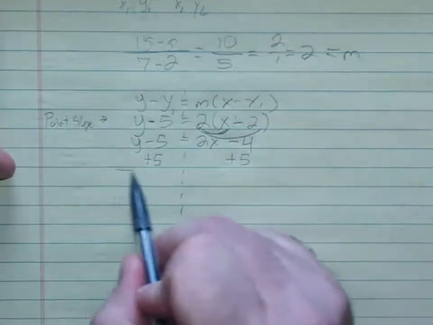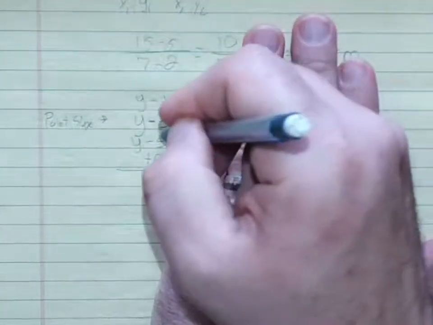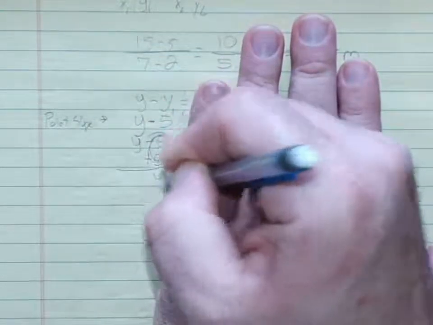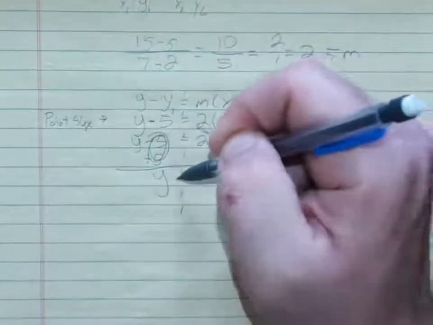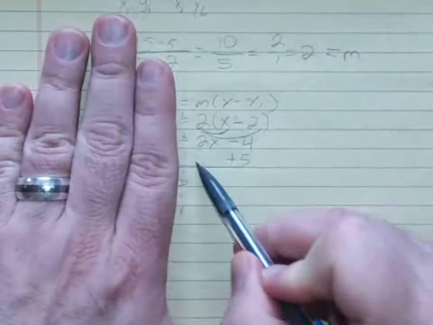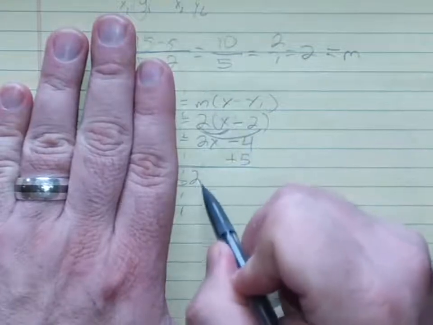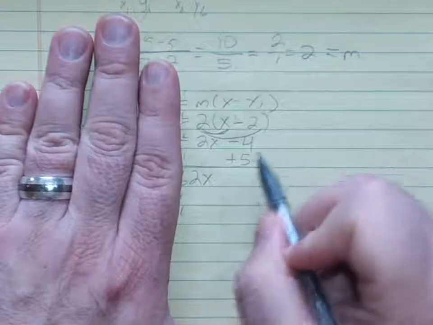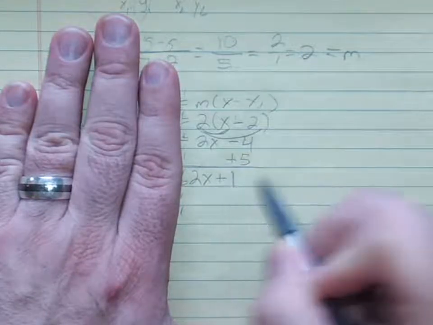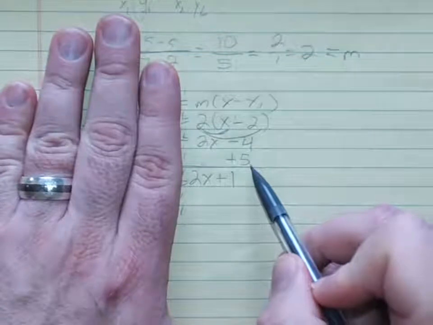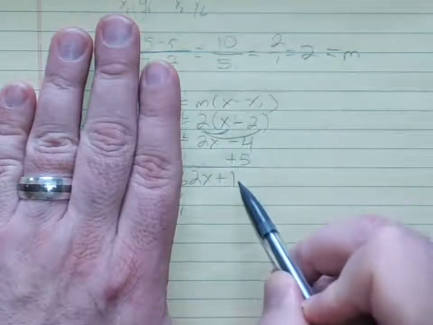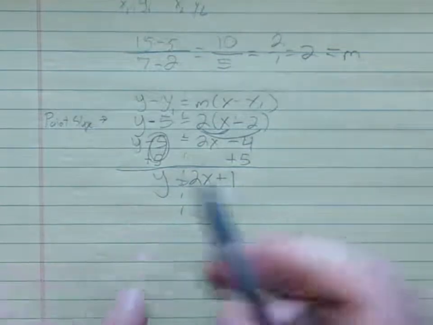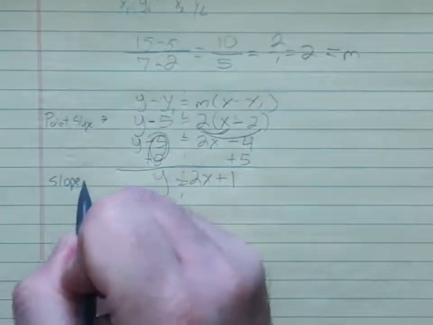So let's look at the sides separately. On the left side, negative 5 plus 5 is 0. And y plus 0 is just y. So that's what's left on the left. On the right side, the 2x is not having anything done to it. So we just bring down 2x. Over here, I've got negative 4, and I'm adding 5 to it. So negative 4 plus 5 becomes 1, right? It's like I owe someone $4. I have 5, so after I've paid them back, I have $1 left. What I have now is y equals 2x plus 1. That is my slope-intercept form.